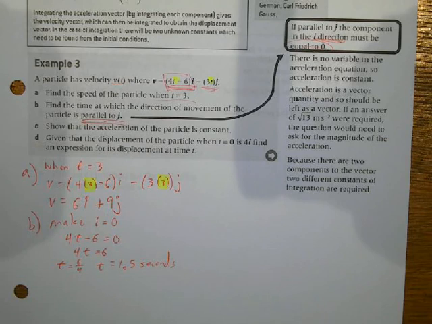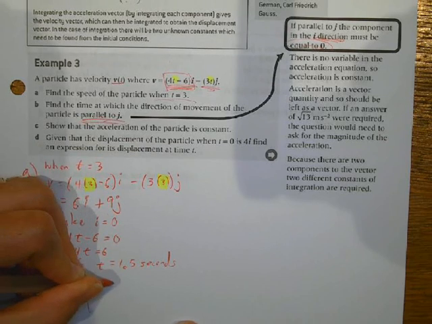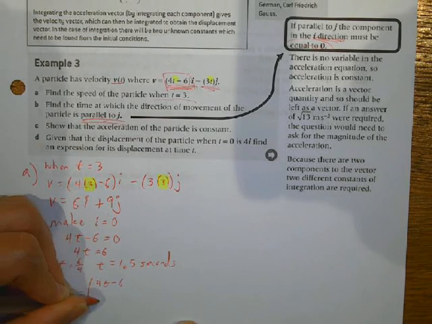Okay, question C. Show that the acceleration of the particle is constant. We know my velocity is equal to 4t minus 6 and 3t.